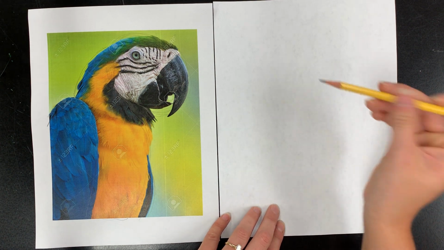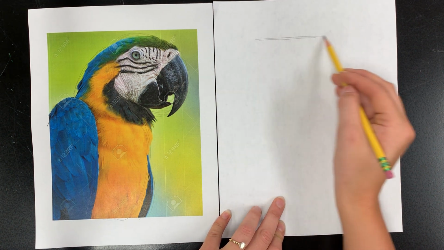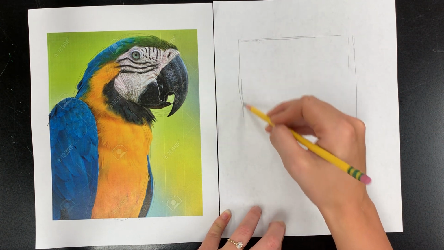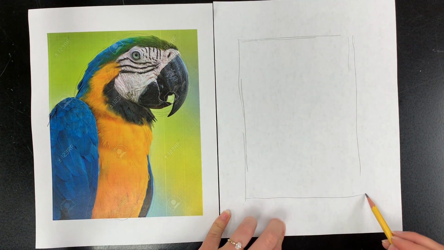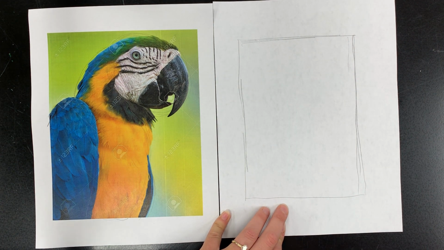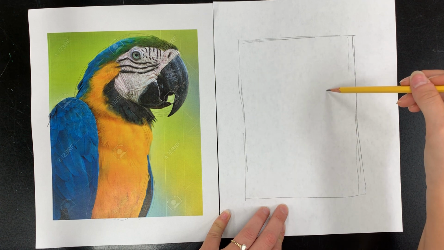What you want to do is in your sketchbook, draw a similar size box to your image. And within that box, I want you to begin to sketch some of those shapes.